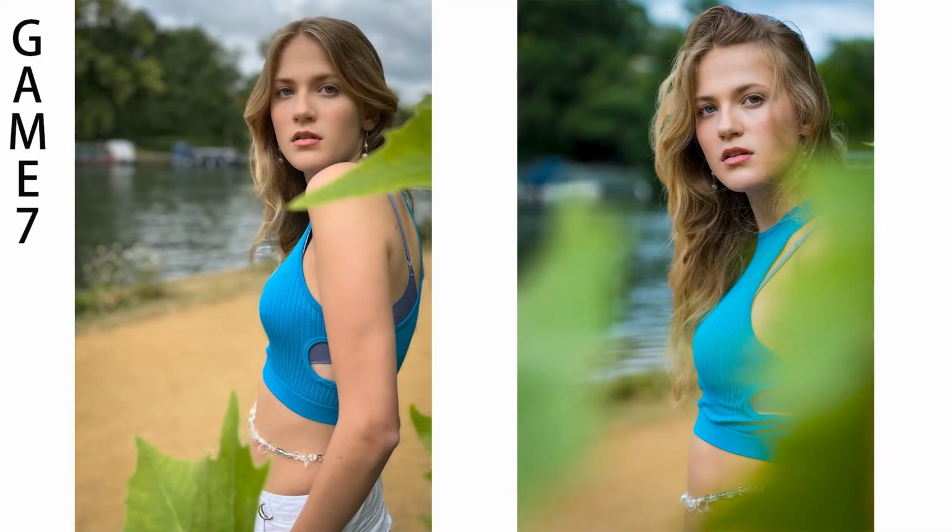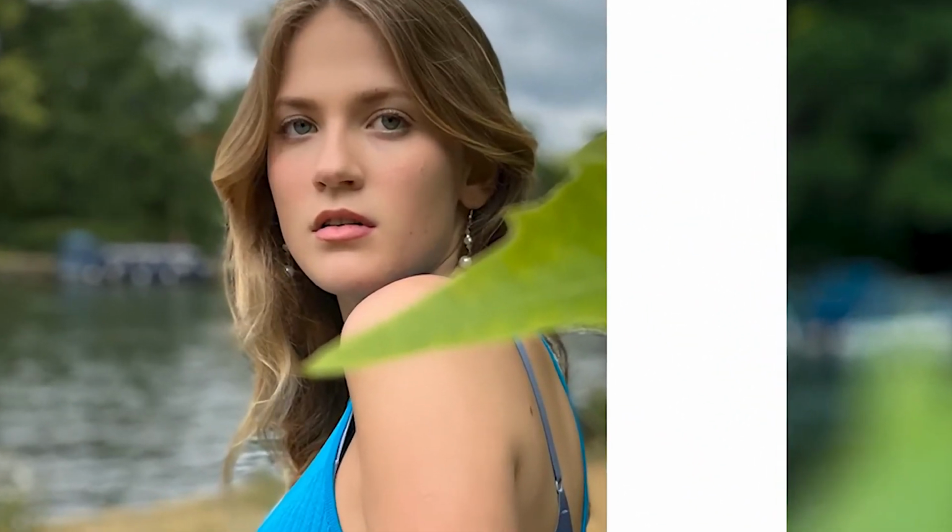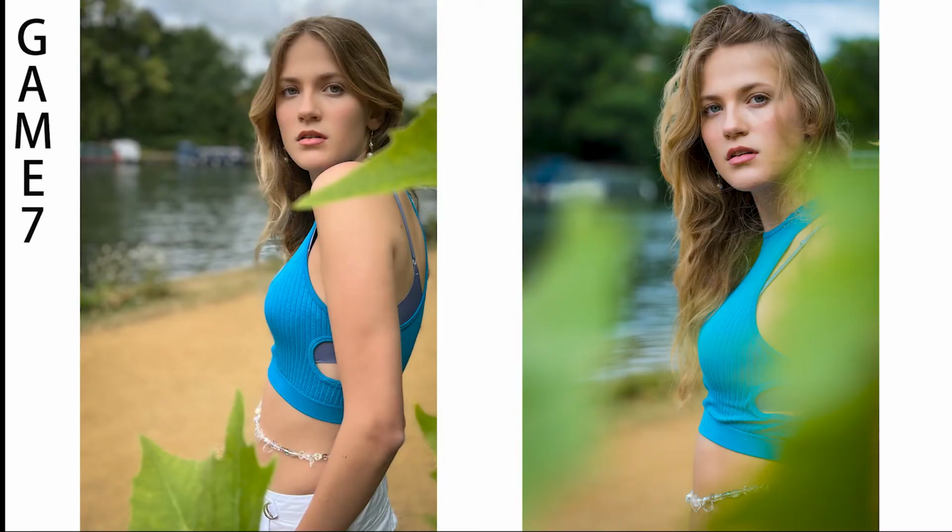You're possibly right. The left is by the iPhone and right is by the camera. And if I zoom in the left, you can tell it looks a bit blurry compared to the right photo, which is quite sharp.